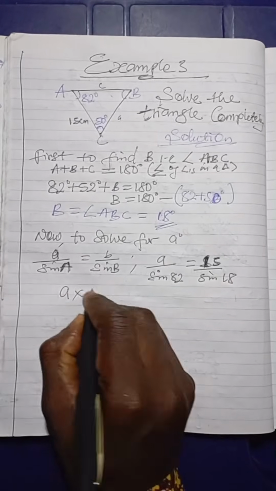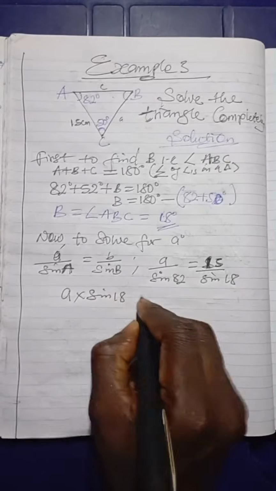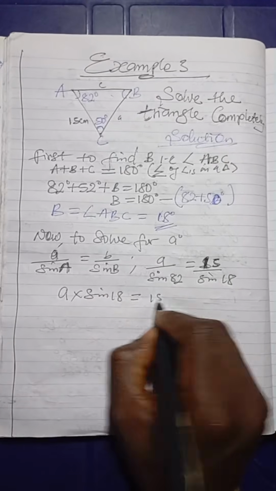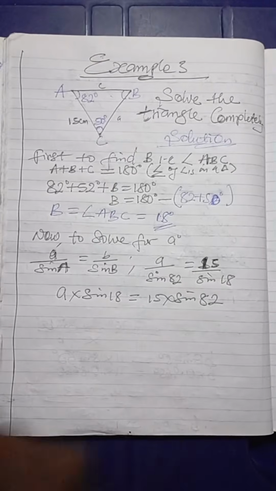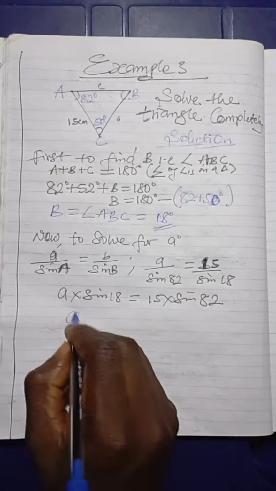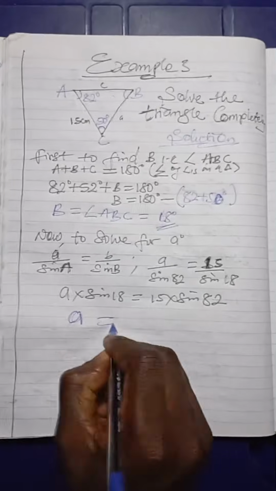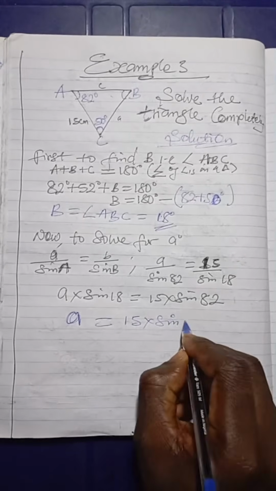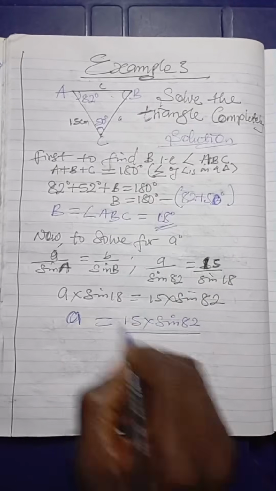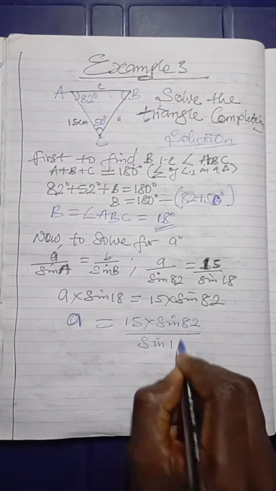So that a multiplied by sine 48 is equal to 15 multiplied by sine 82. So that a will be equal to 15 multiplied by sine 82 divided by sine 48.